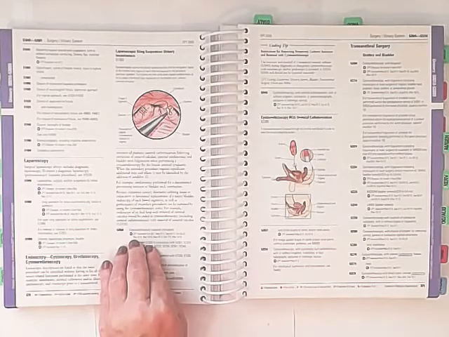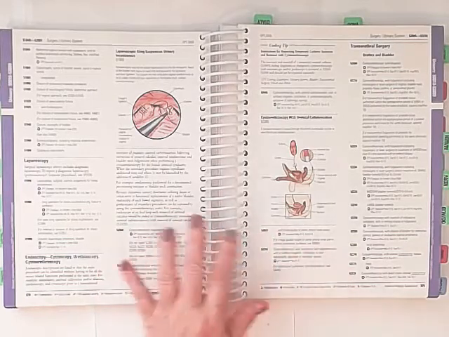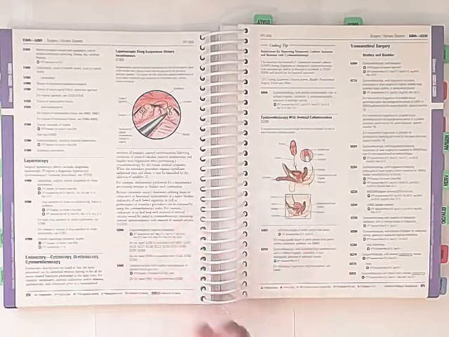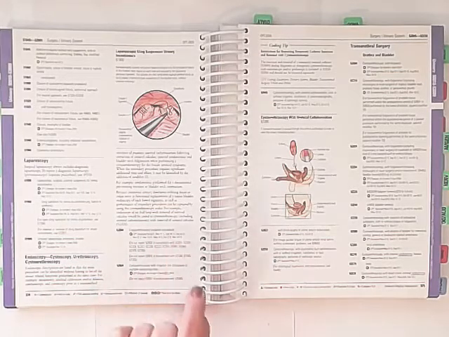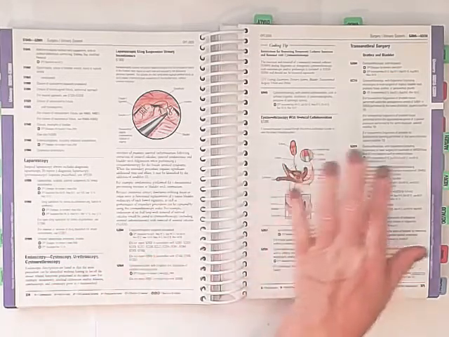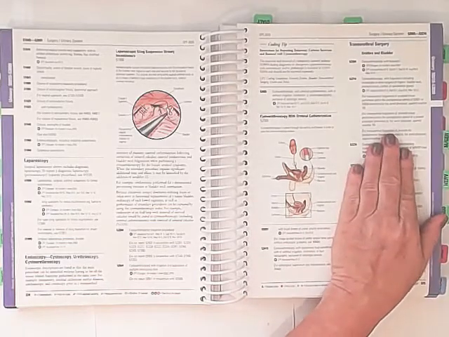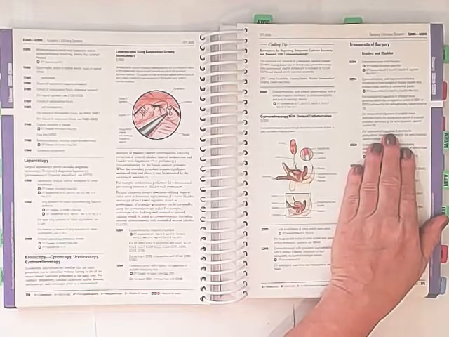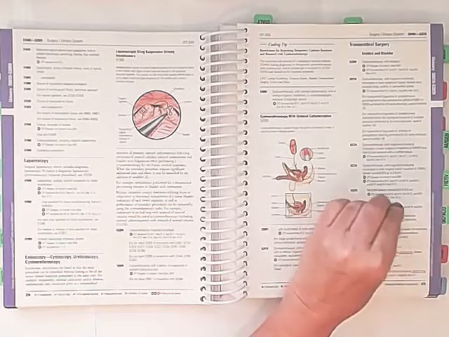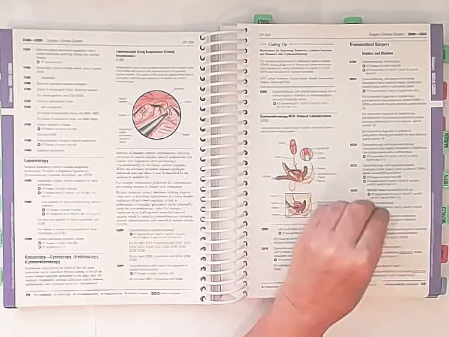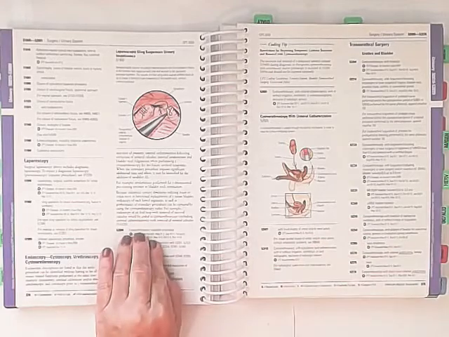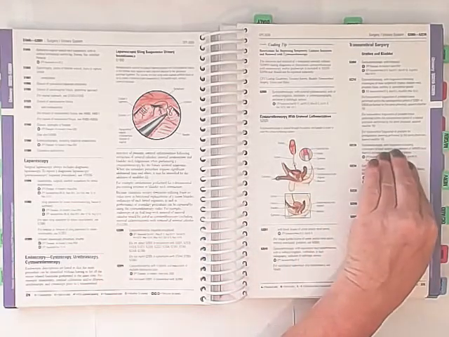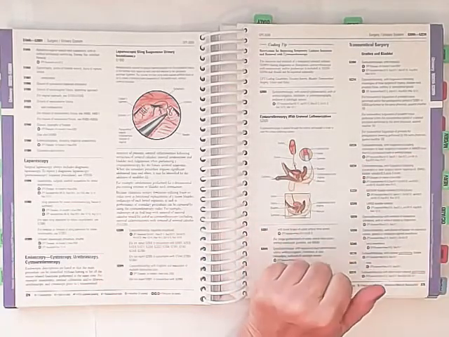Make your notes, do whatever you need to trigger you to remember not to do that. But your separate procedures are never coded with an actual big dog procedure unless you can determine that they are separate and identifiable and can put a 59 modifier on them. And if this is the same scope, it is not separate and identifiable.